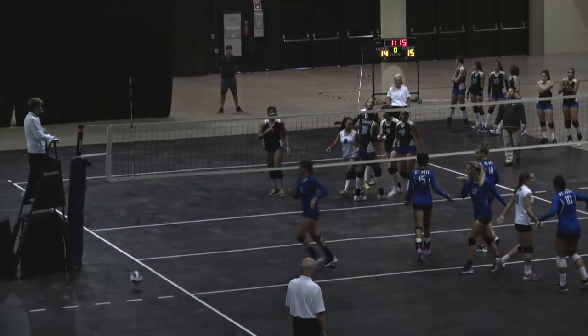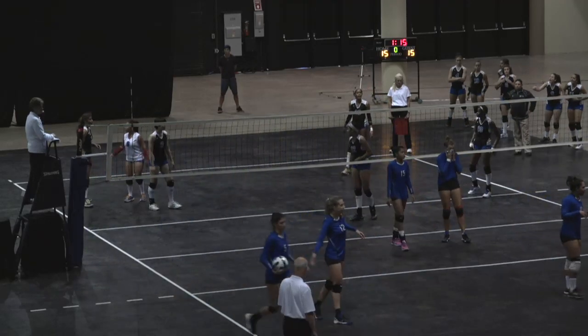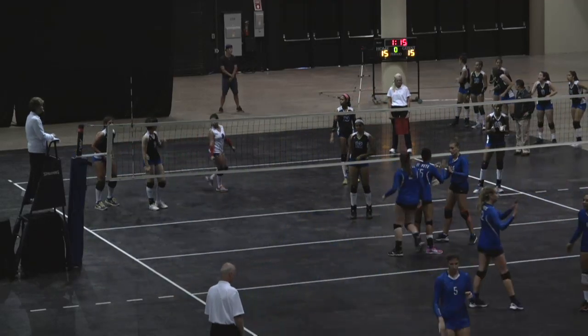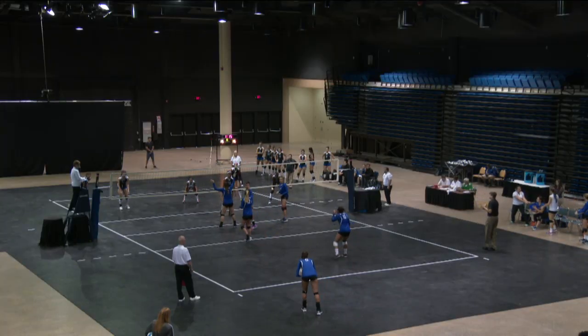And Miami-Dade gets called with a 2-touch off the hit by Filippo. That's another point for SBC as they tie this set up at 15-all.